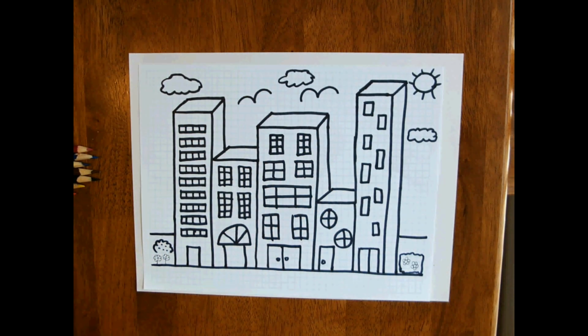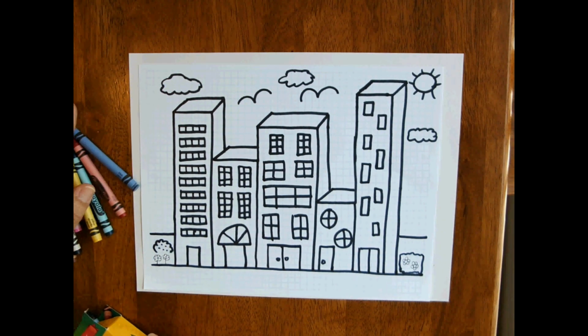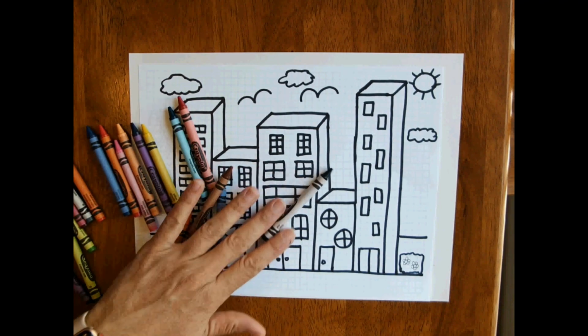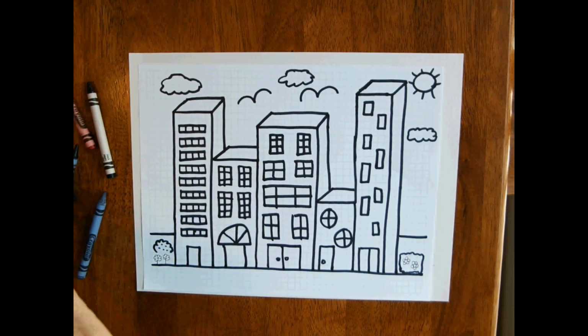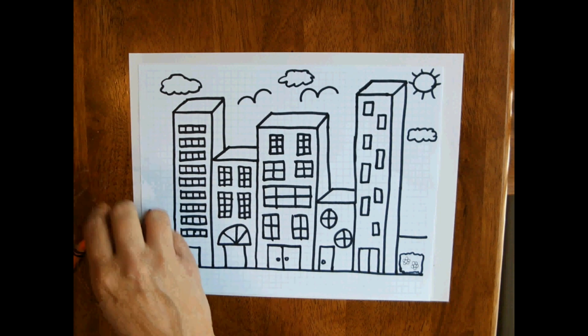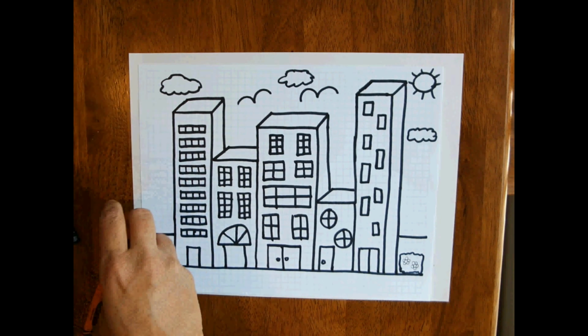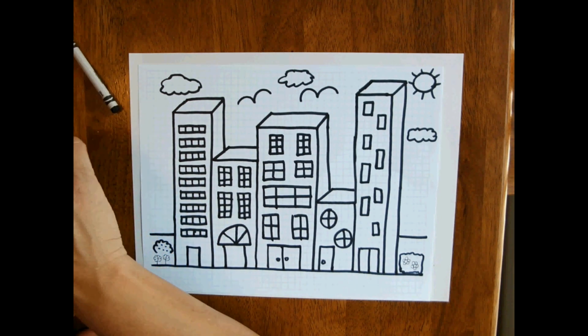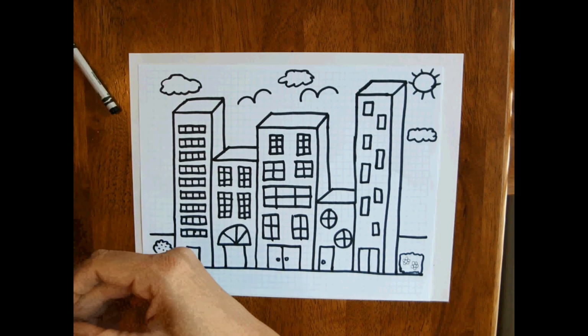So, move my pencils to the side here. I'm going to get some crayons. Look at that. Bam! Alright, my first building, let's see. I'm going to go with, I think this is kind of like a bluish green, kind of like a teal.